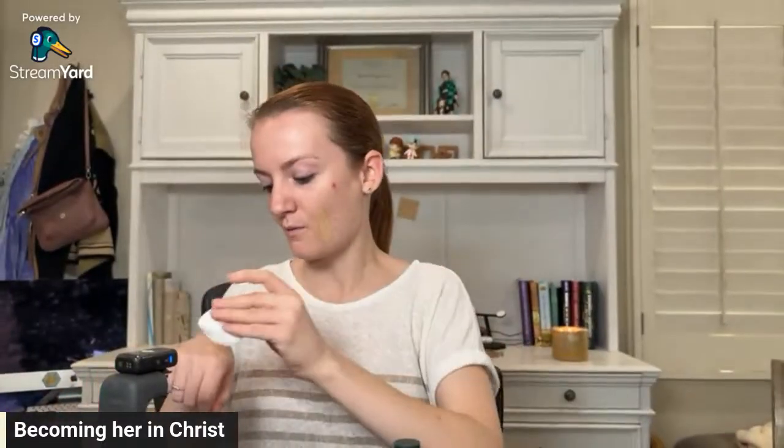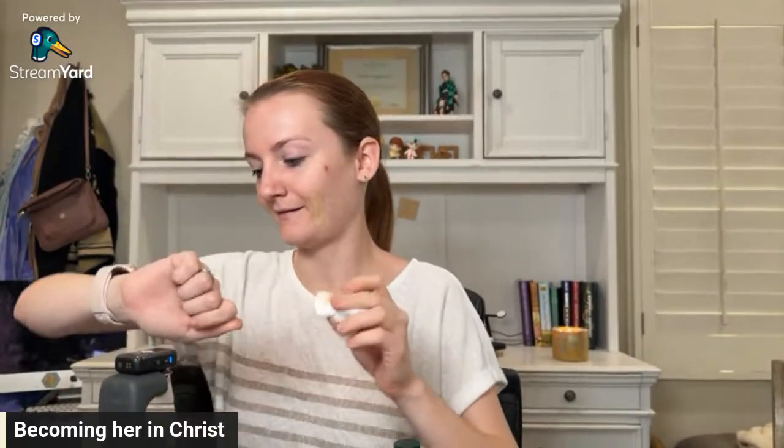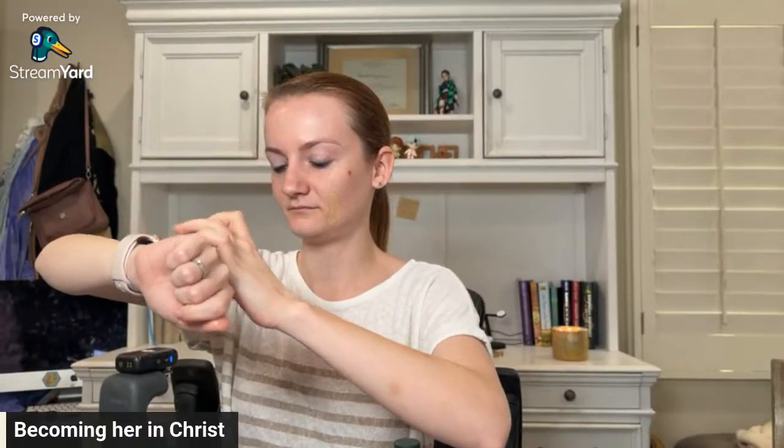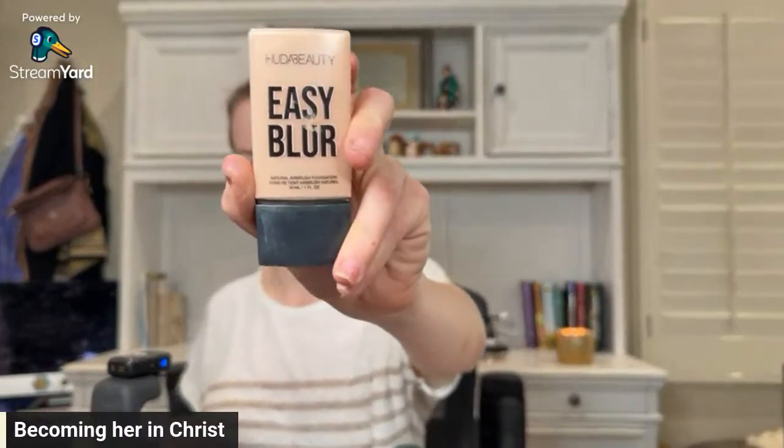That might not work for my skin tone, but it actually kind of does. Okay, that one's a good one. I love this foundation.